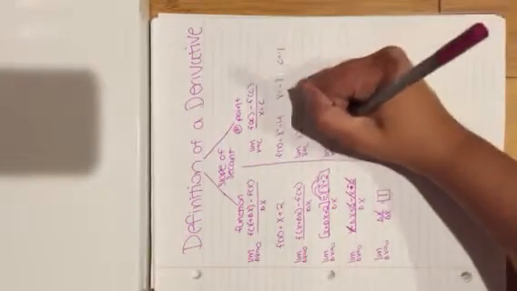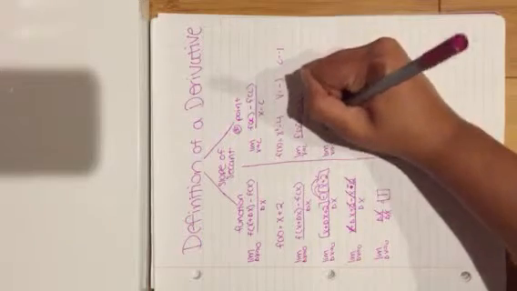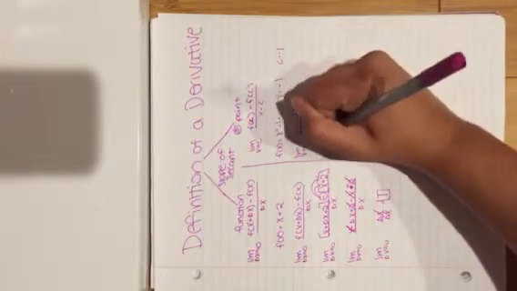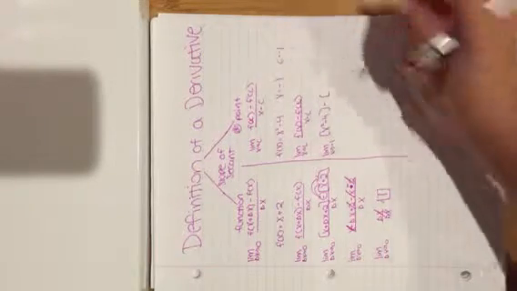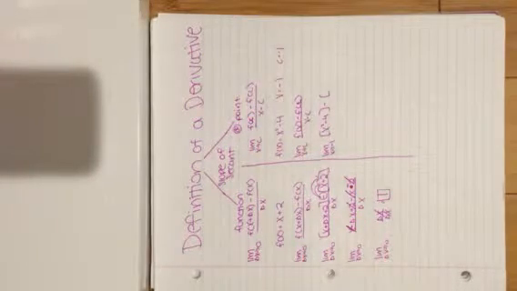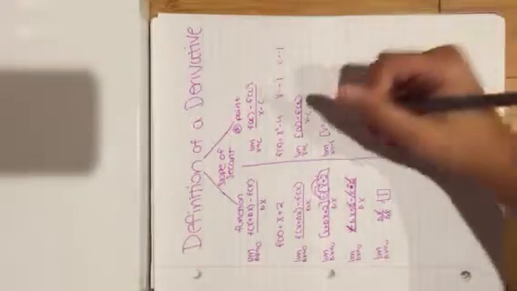So we have f of x, which is just x squared minus 4, in a bracket, minus f of c. Now f of c is basically f of x, however, instead of having your x, we plug in the c for x.